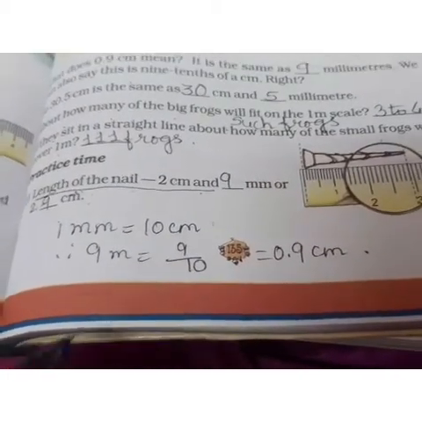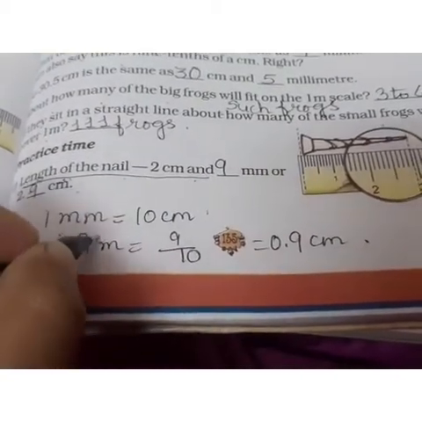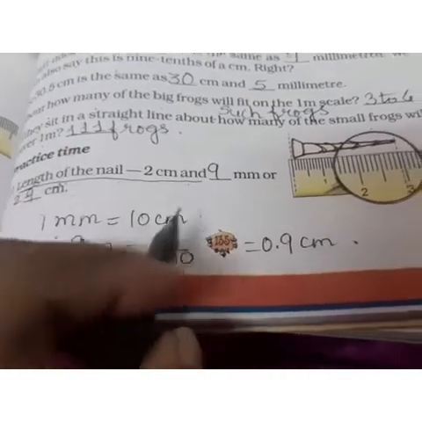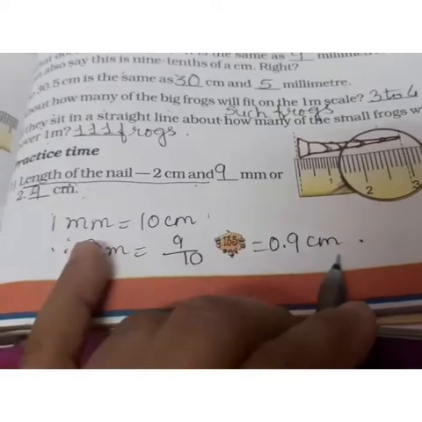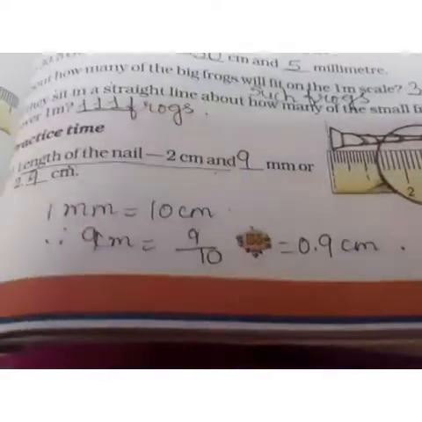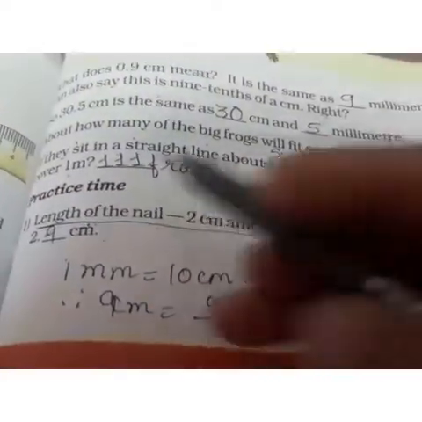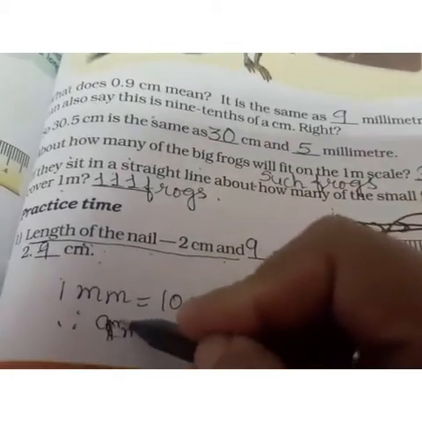Therefore 9 millimeters will be 9 upon 10, that is 0.9 centimeters. यहाँ पर जो है 9 will be your millimeters. ये 9 millimeters है. So moving on to the next page.